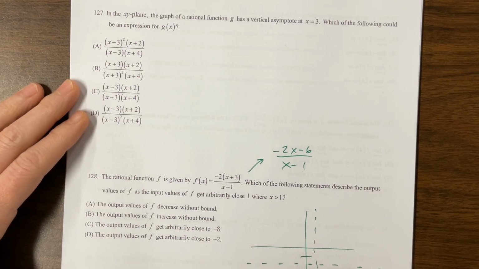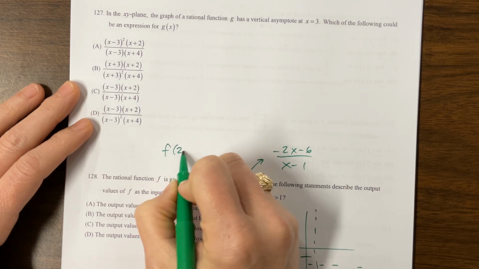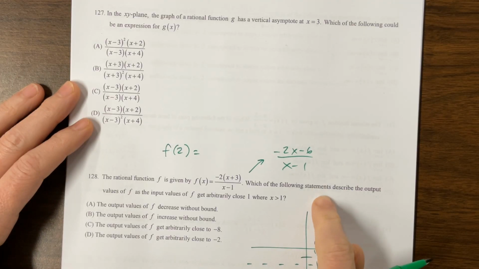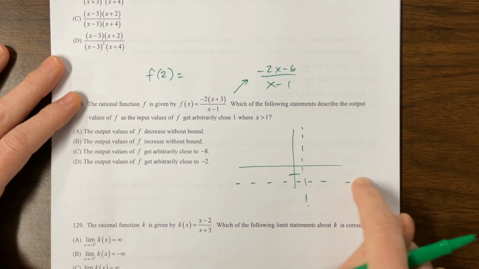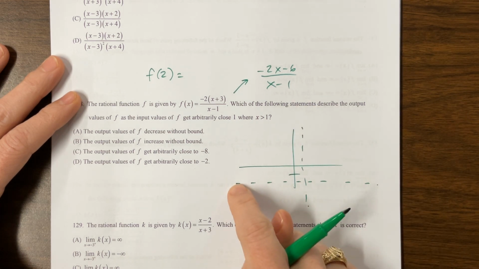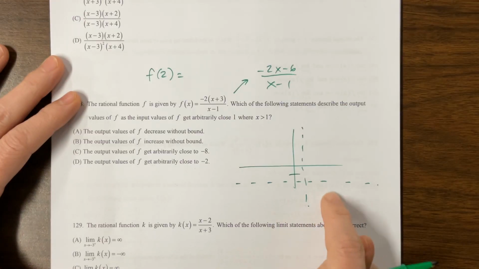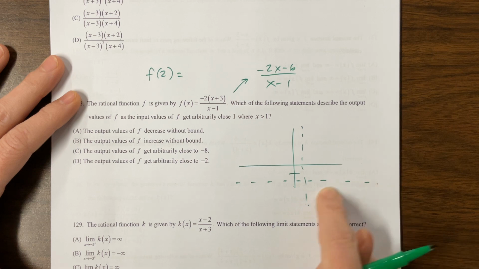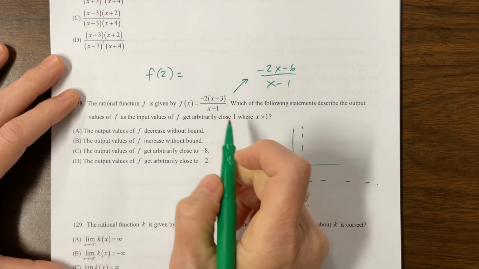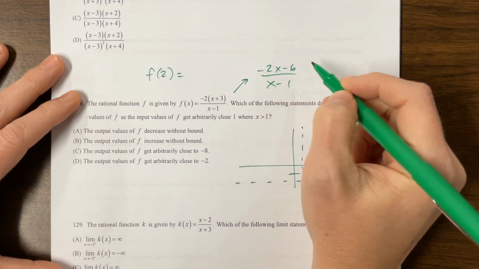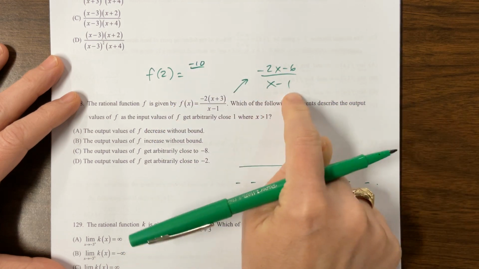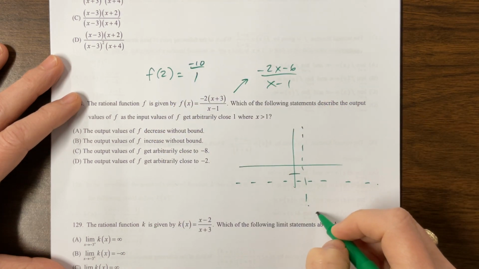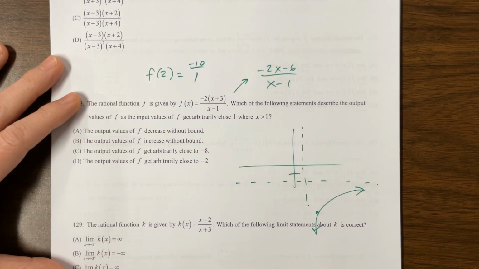So what I would probably do is ask, what's f of 2? If I can find f of 2, that'll tell me if I'm up here and go off to positive infinity, or if I'm down here going down to negative infinity. If f of 2 is somewhere up here, then I know I'm going to go off to positive infinity, and if it's somewhere down here, it would go down to negative infinity. Let's plug in 2. This gives me negative 4 minus 6, which is negative 10, over 2 minus 1, which is 1. So negative 10, so we're way down here. That tells me the graph is going to do something like that.